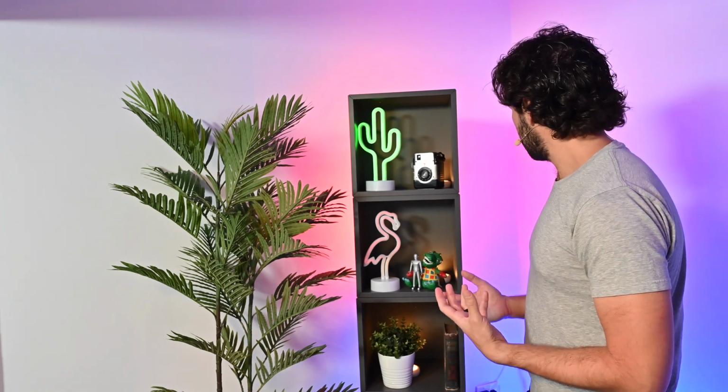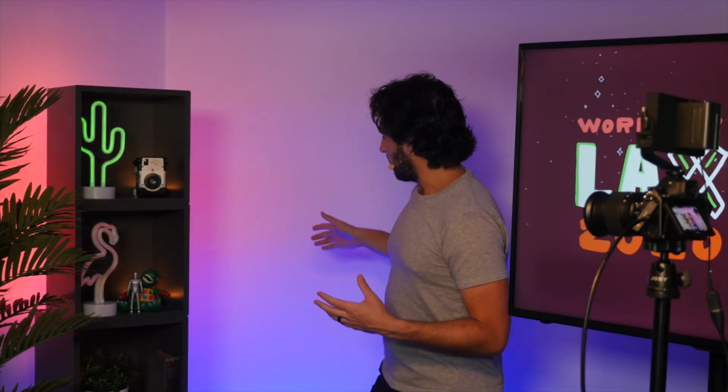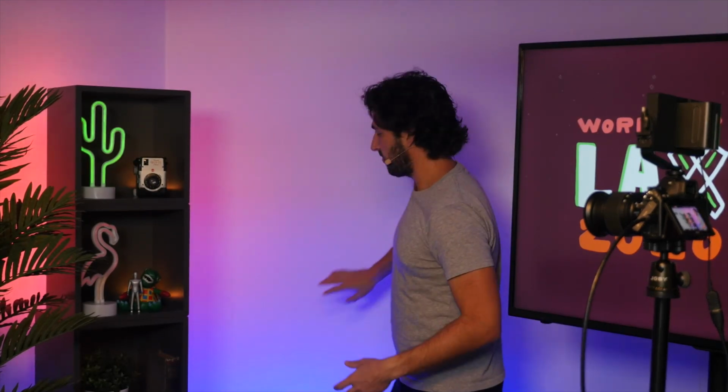The other trick that I did is I have the camera positioned on an angle here. This was deliberate, where I'm shooting at an angle so you can see into the corner versus just having me flat up against a wall.